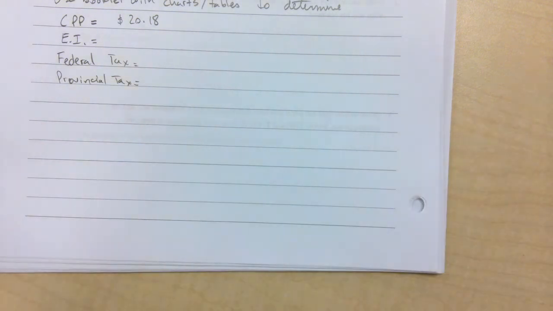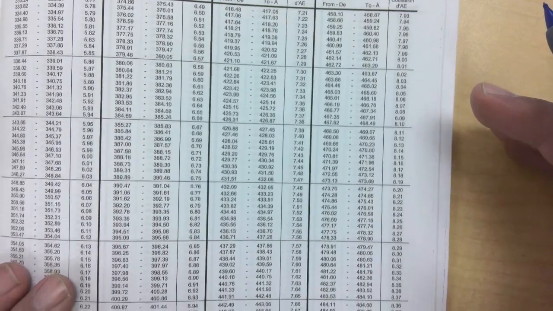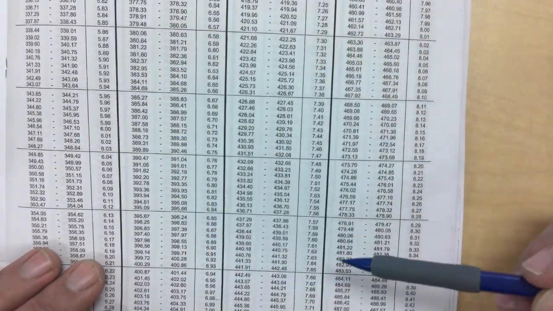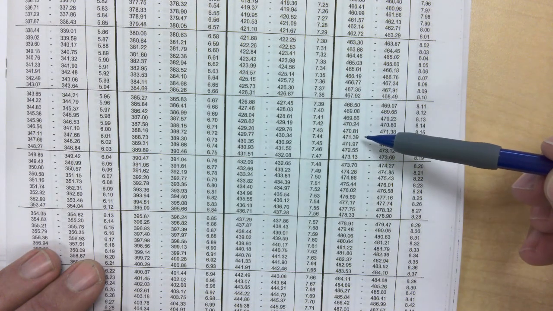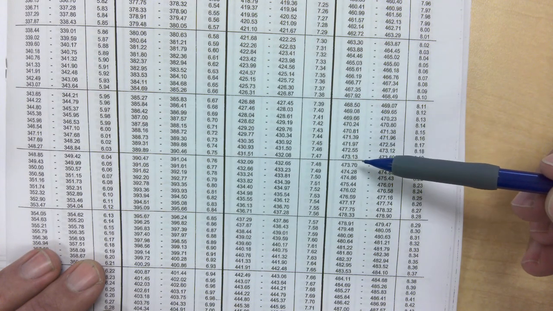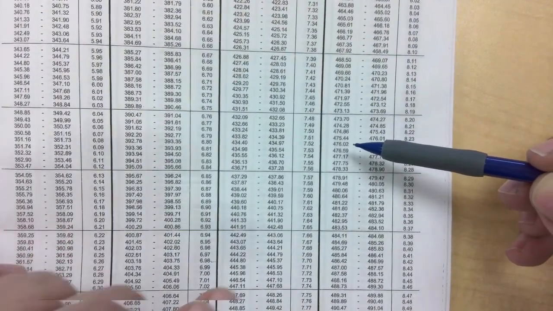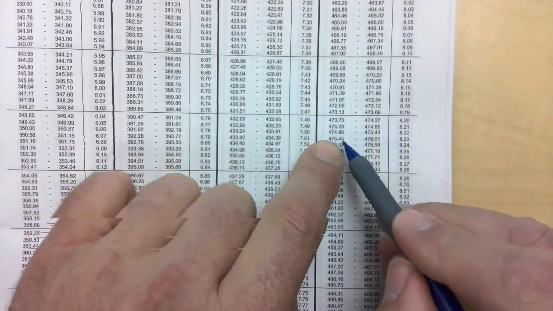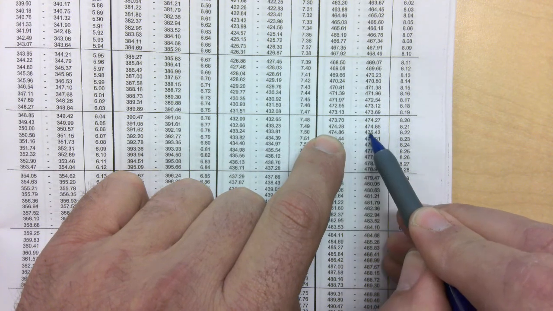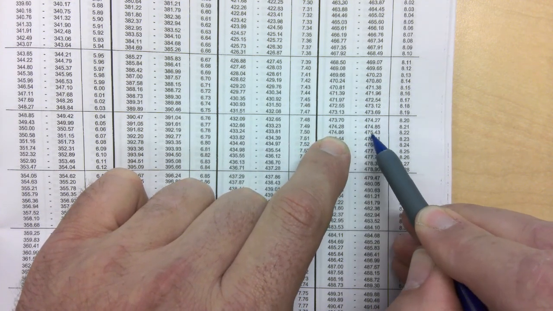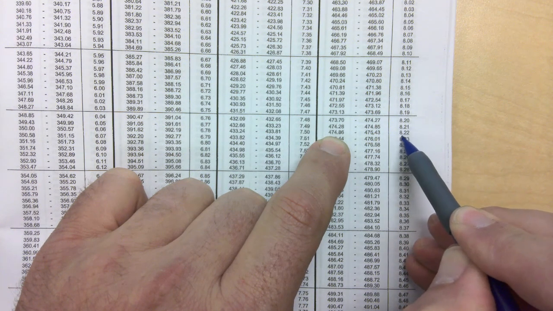Okay? So I'm going to fold mine. Otherwise, you won't be able to see it. And now we're going to do the same thing. We're going to scan until we start seeing 475. And here it goes a little quicker, right? So 475 is on the first page of EI. And 475 is found between these two values here. So because it's between these two values, you write down 8.22.